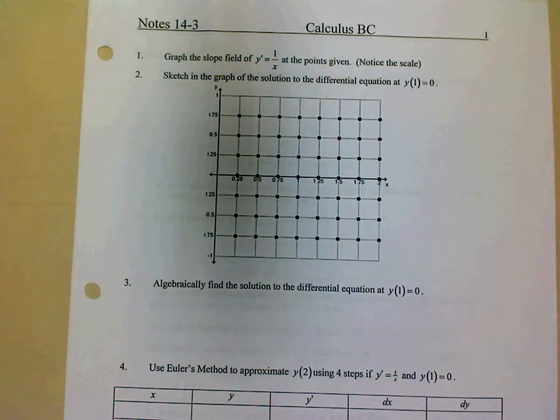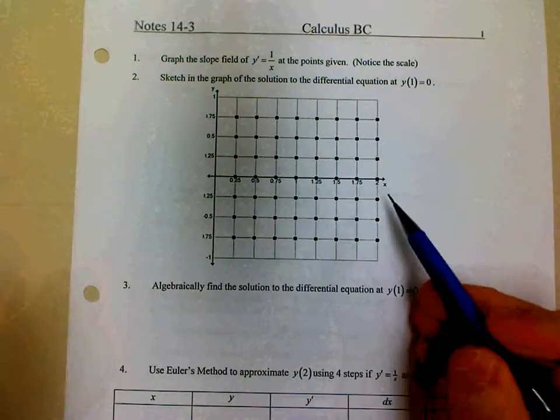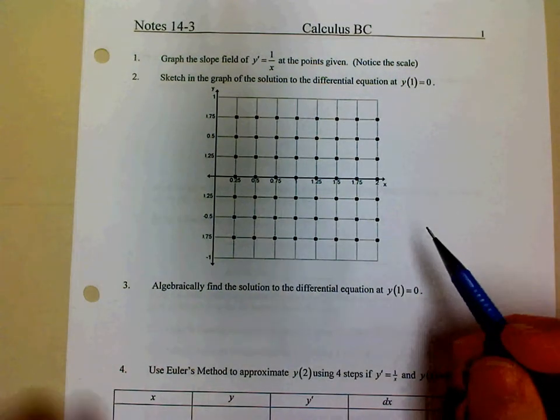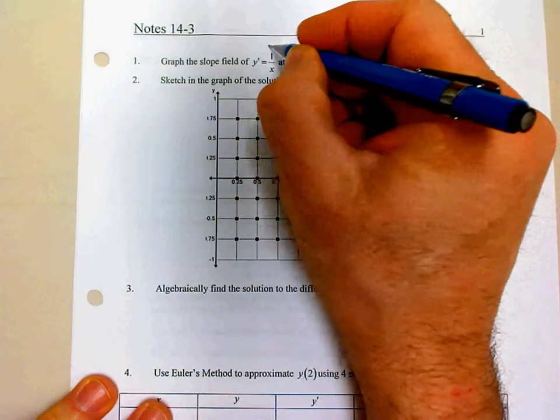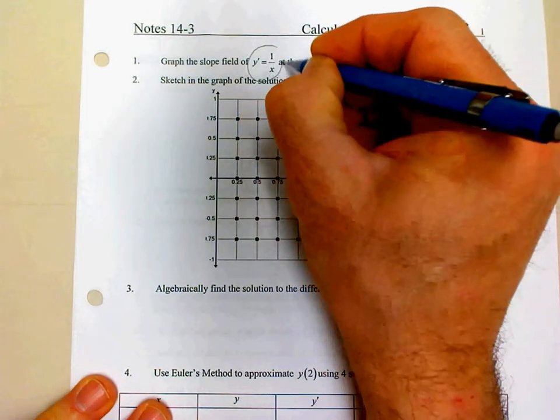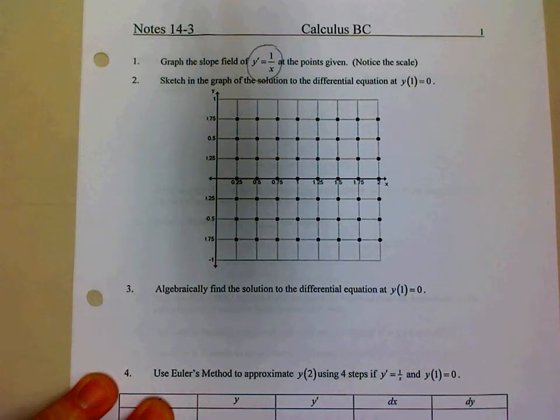These are notes 14.3 for BC Calculus. We're going to continue on slope fields and do a thing called Euler's method today. Let's start with this diagram. You can see we've got a lot of dots on here, and we're going to create our own slope field given this differential equation, y prime equals 1 over x.